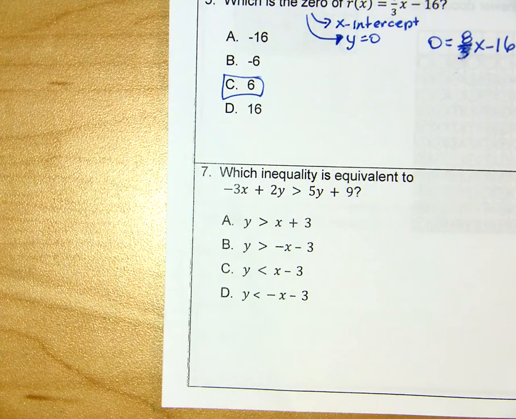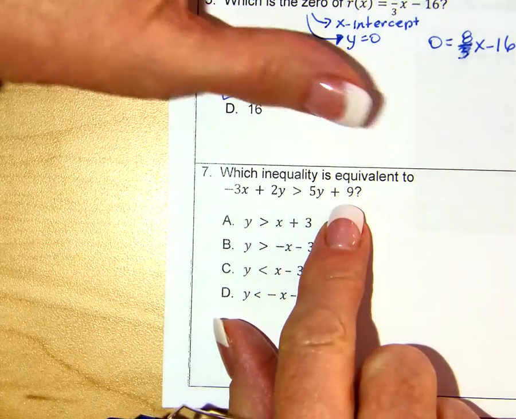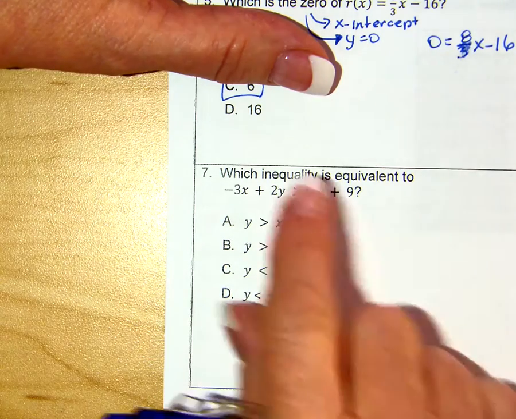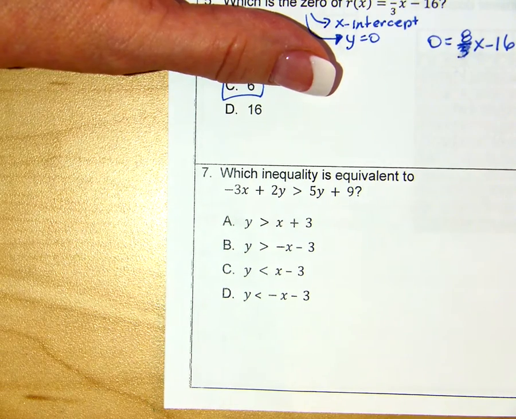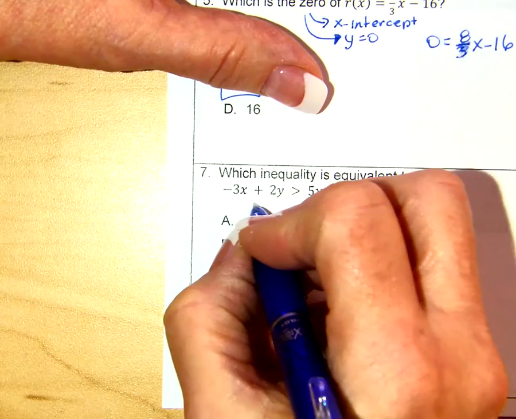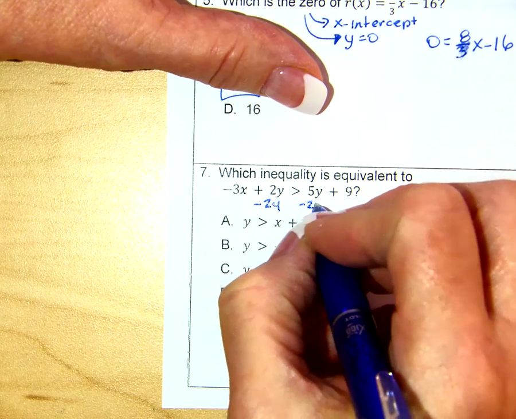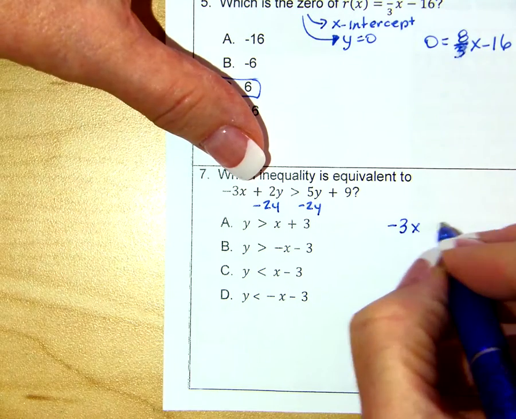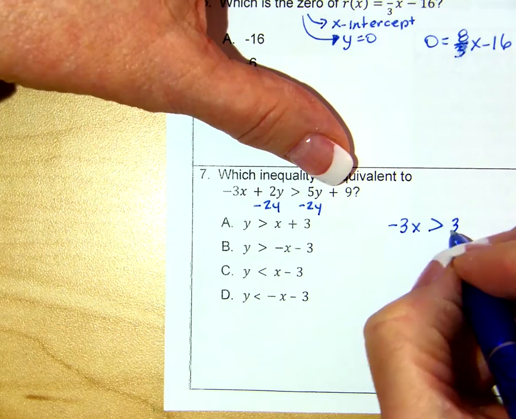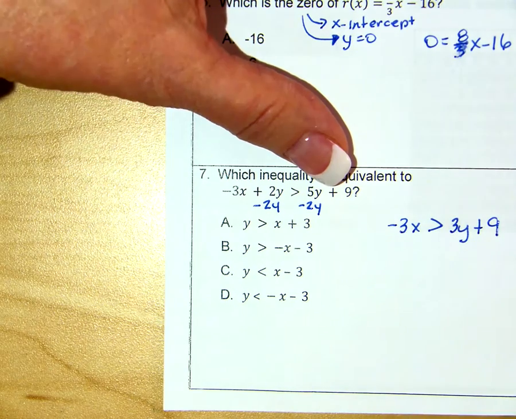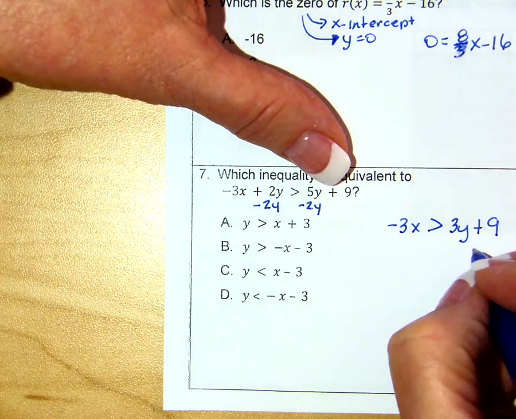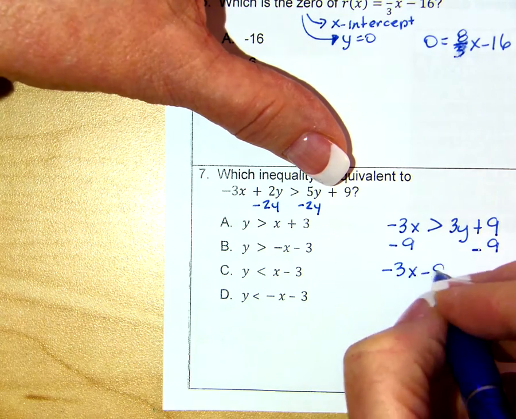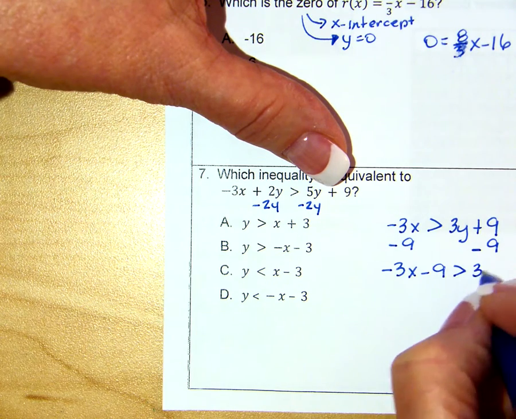Problem number 7 says which inequality is equivalent to this one. So basically what we need to do is solve for y, since these are all solved for y. Notice I have y on both sides, so one of those has to go. So I'm going to go ahead and subtract 2y from both sides and then put my result out here. So this is going to be negative 3x is greater than 3y plus 9. Now I need to get rid of this 9, so I say subtract 9 from both sides. So I have negative 3x minus 9 is greater than 3y.